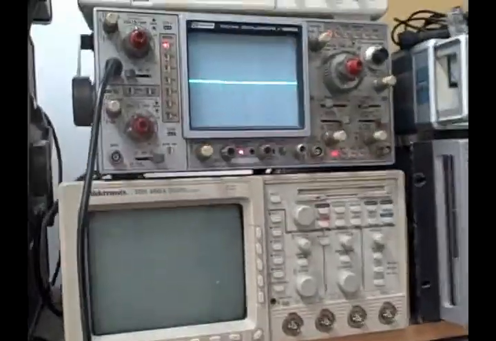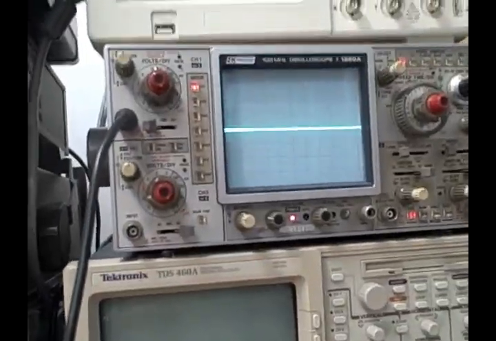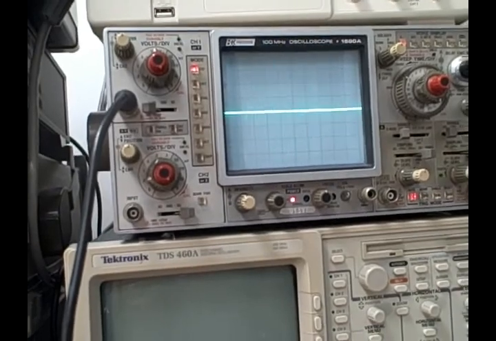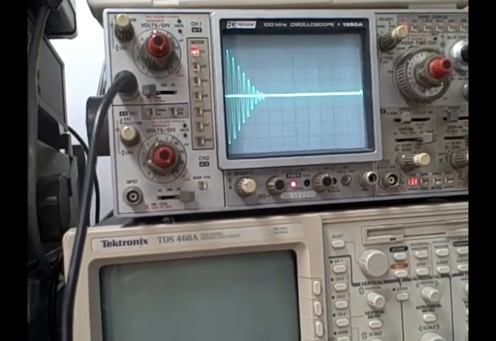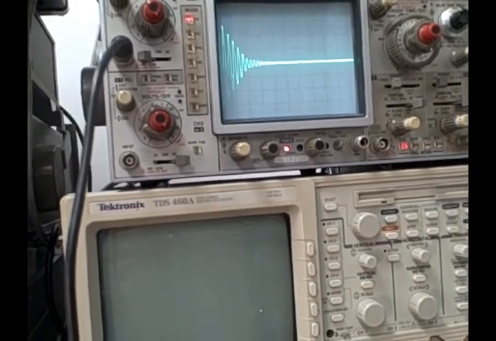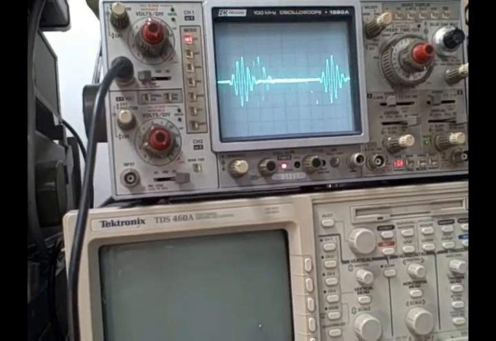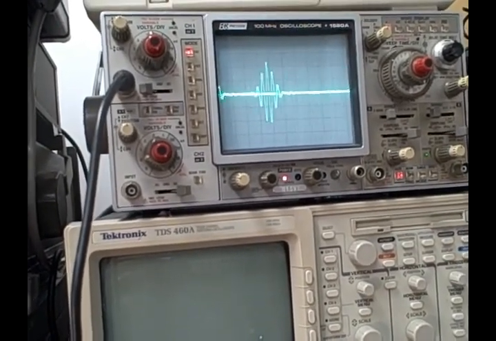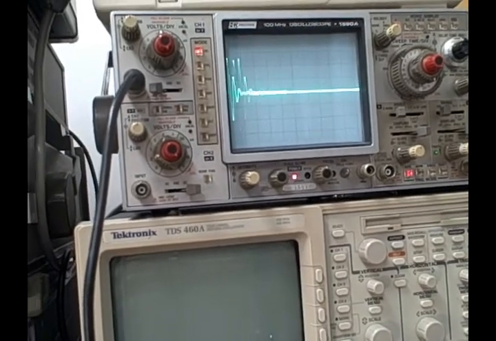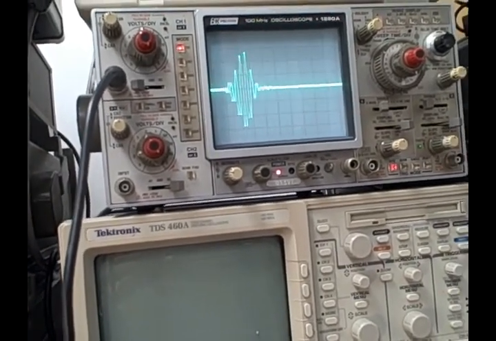However, we can still see on the screen the effect of the sweep, and we see the frequency in between. There we go.